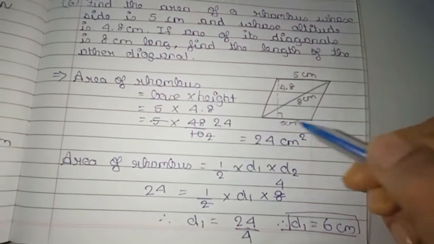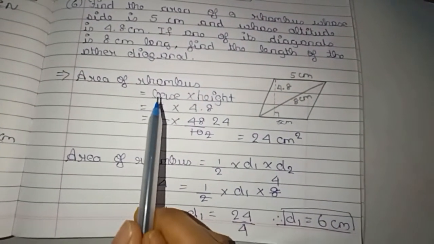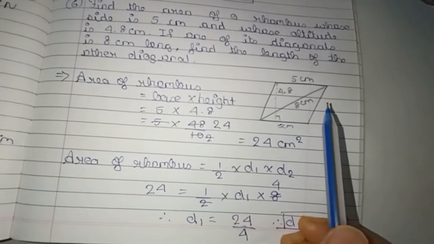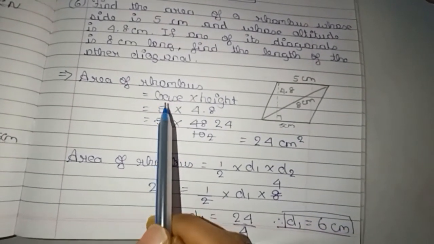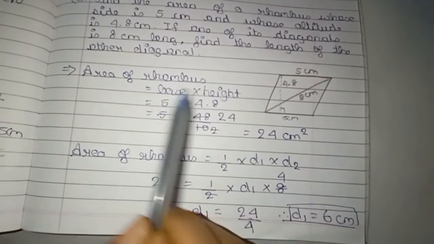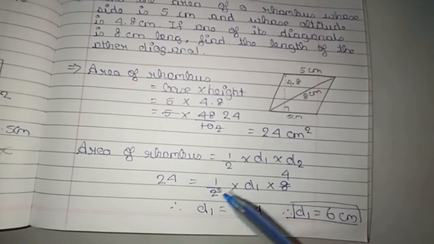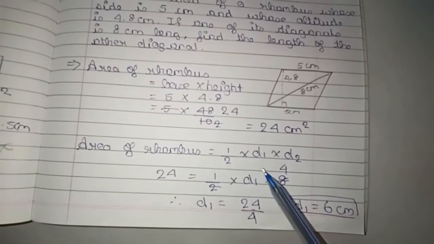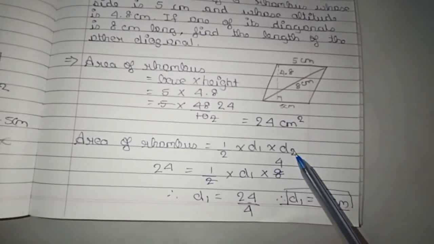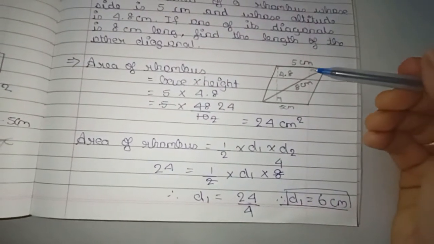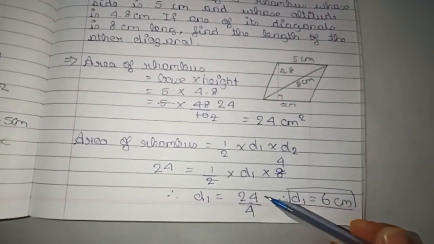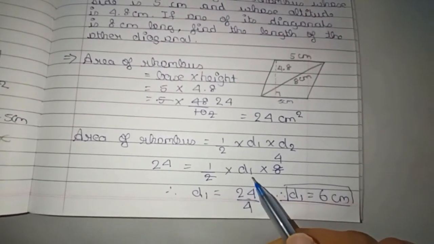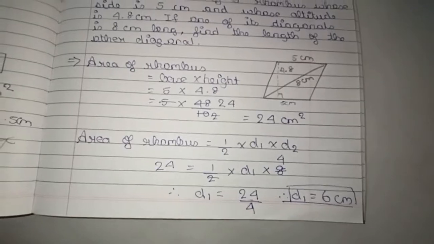So whenever such a question comes, we always remember that it is similar to a parallelogram, so the area will be base into height. Once we find the area, we can put the value into the formula: 24 is equal to half into diagonal 1 multiplied by diagonal 2. Then, putting the value of one diagonal, we can find the length of the other diagonal, that is 6 centimeter.